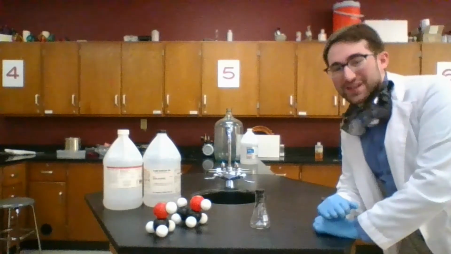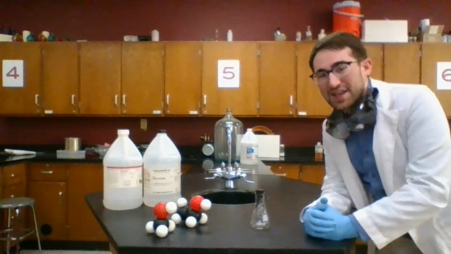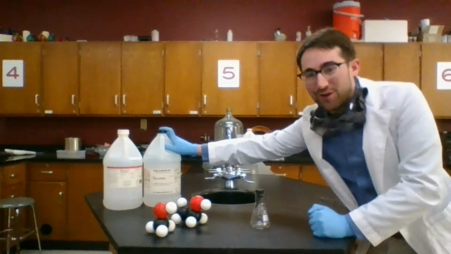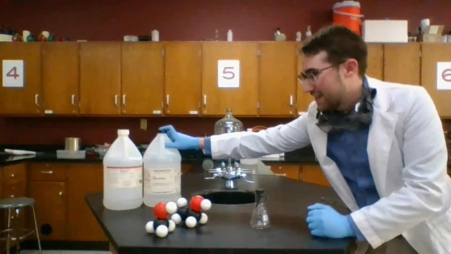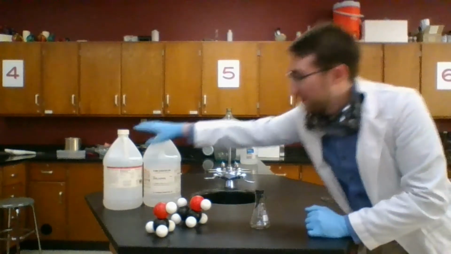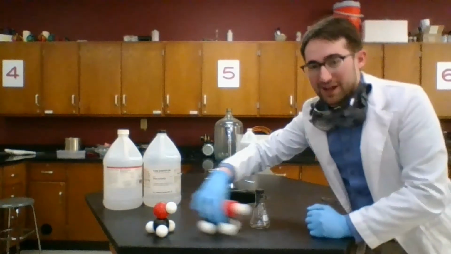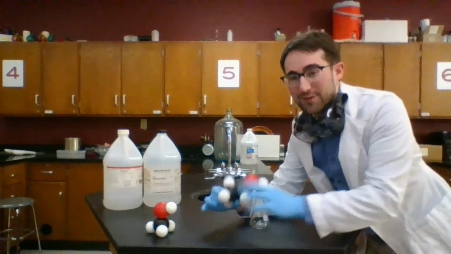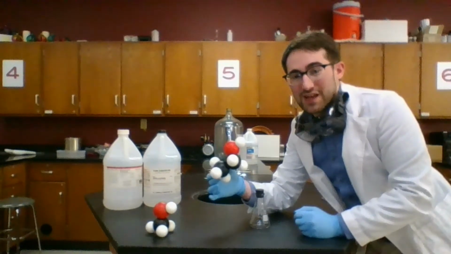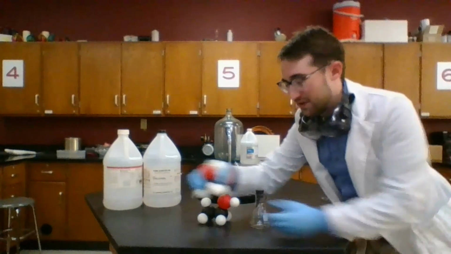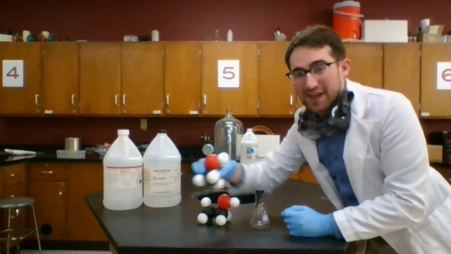This is Mr. McCord's ICP class, Unit 6. What we're going to be demonstrating is combustion reactions using ethyl alcohol, also known as ethanol, that is poisoned with methyl alcohol or methanol. This is our ethanol here. Its chemical formula is C2H6O. And our methanol is right here. This is CH4O.